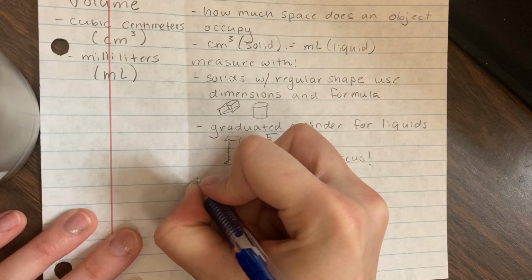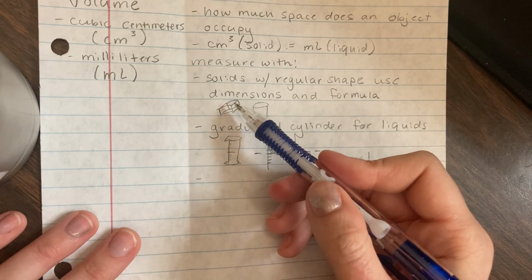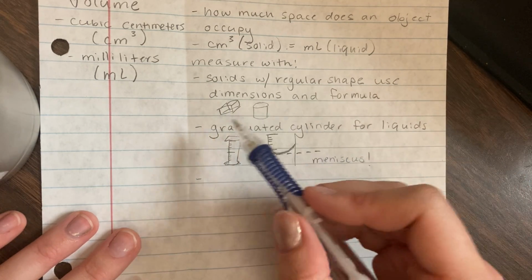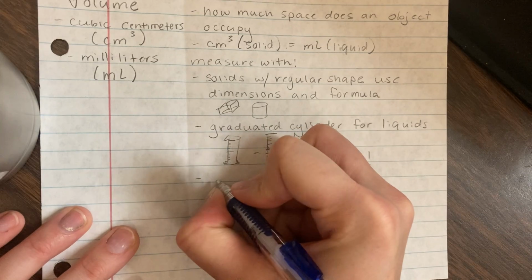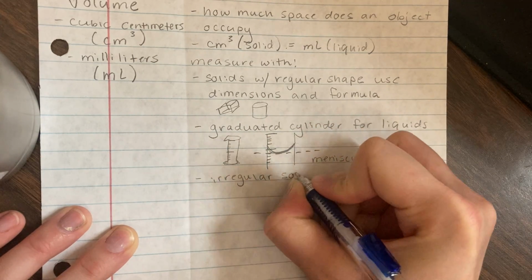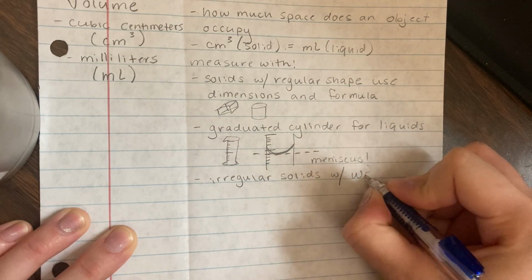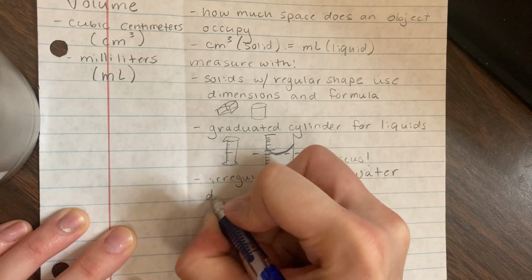And then for irregularly shaped solids, so anything that's not a perfect cube or a perfect cylinder or a perfect shape, irregular solids, we measure with a technique called water displacement.